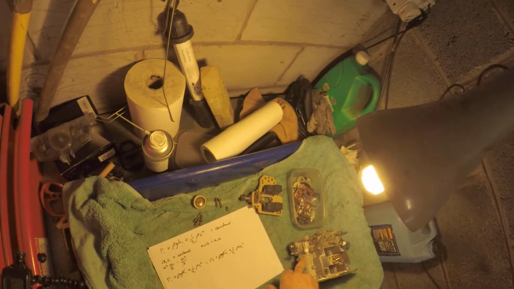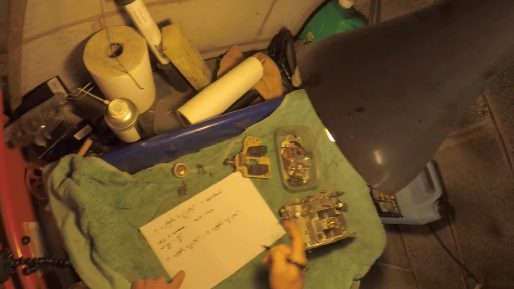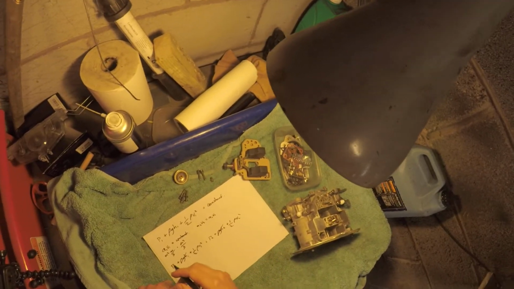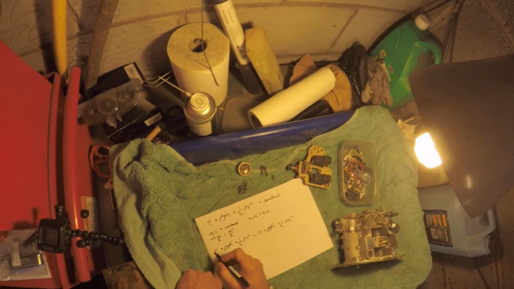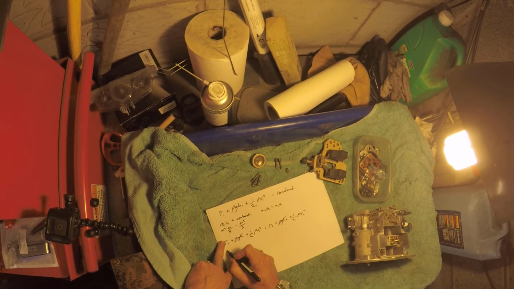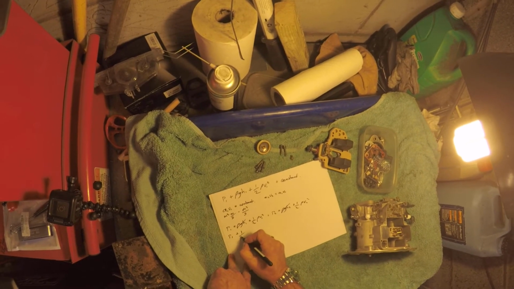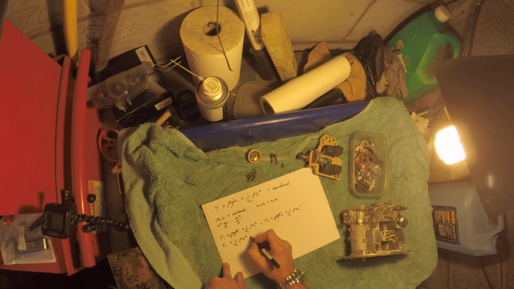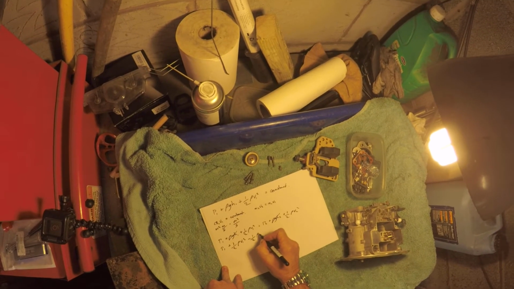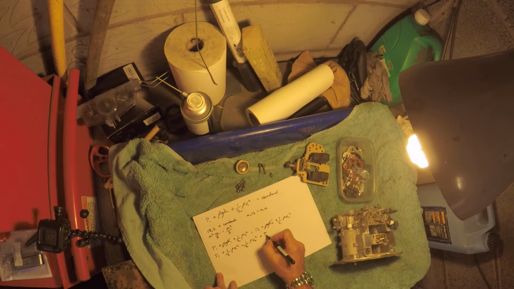So if you're trying to work out what the pressure drop at the Venturi is, which pulls your fuel into the engine, into the carb, you're trying to work out what P2 is. So if you rearrange this equation, P1 plus half rho V1 squared minus half rho V2 squared equals P2.